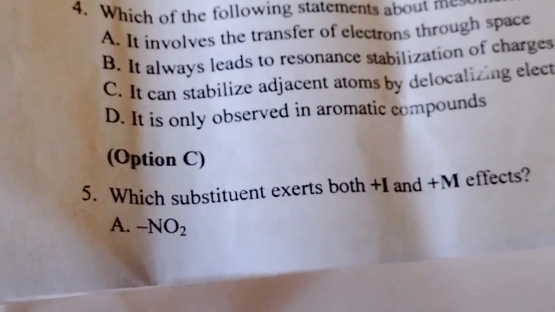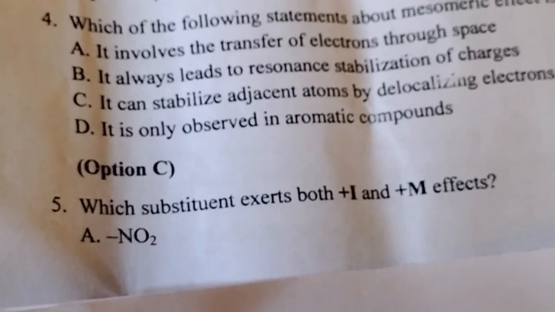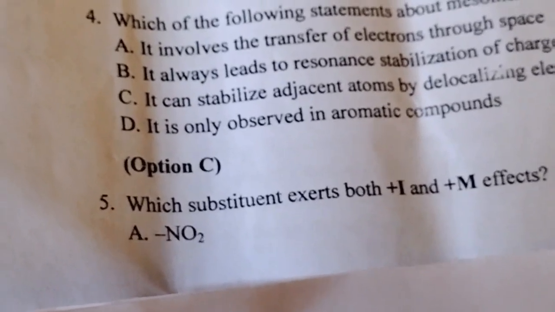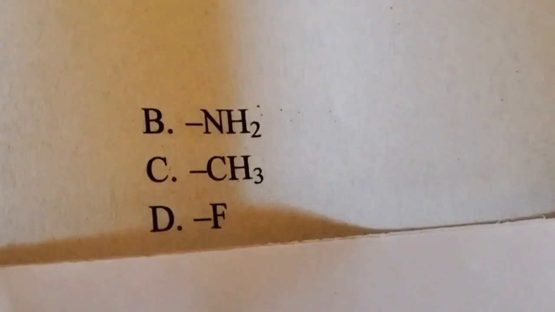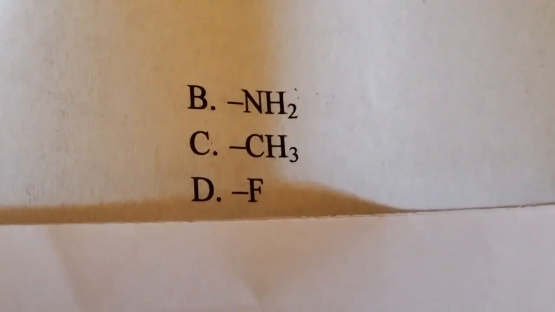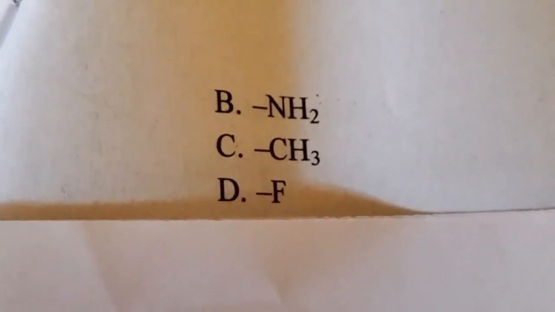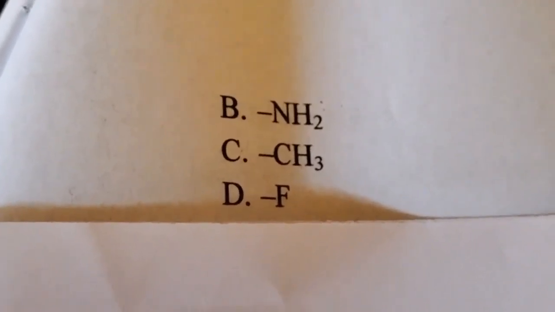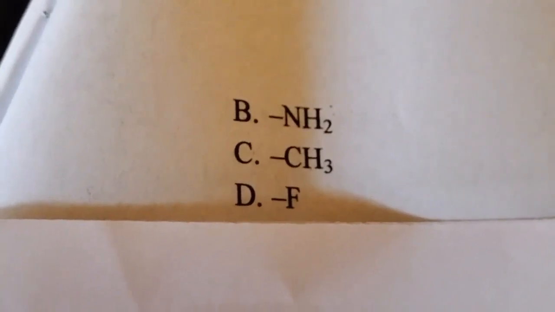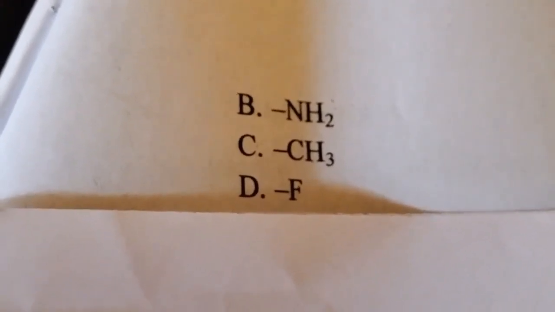We go to number 5. Which substituent exerts both positive inductive and positive mesomeric effect? Option A, the nitro group. Option B, the amino group. Option C, the methyl group. Option D, the fluoro group. So we're looking for a group that exerts both positive inductive and positive mesomeric effect. The right answer is option B, the amino group.